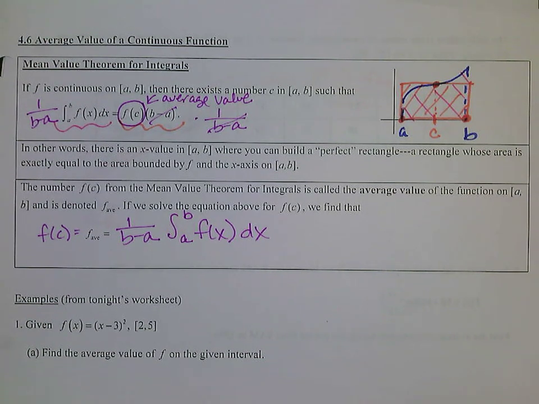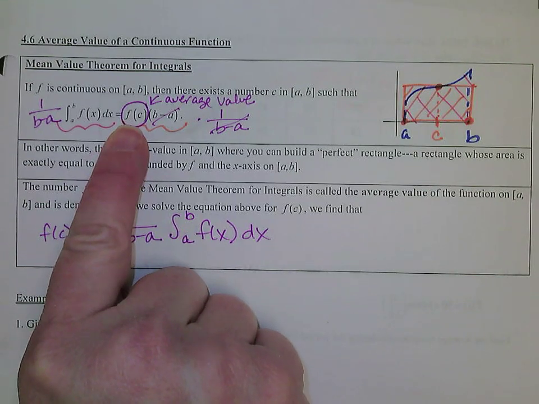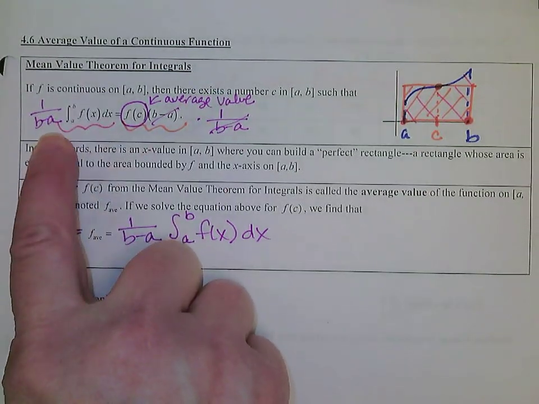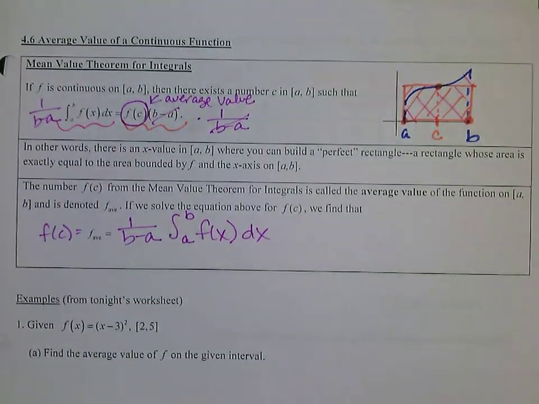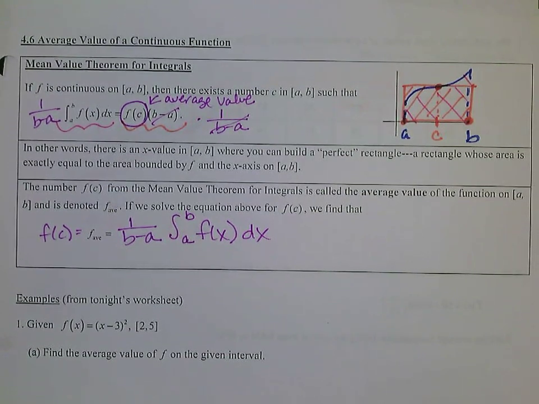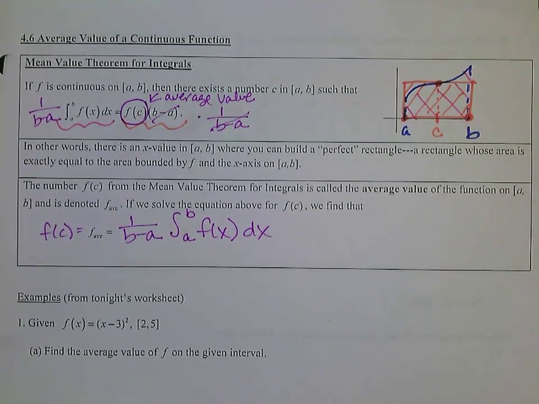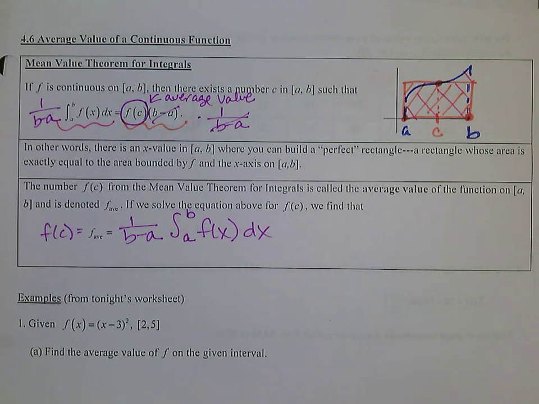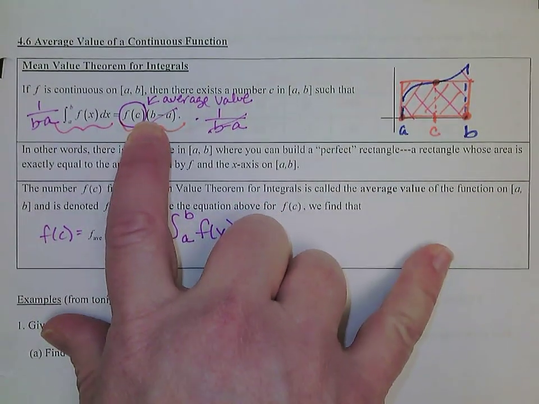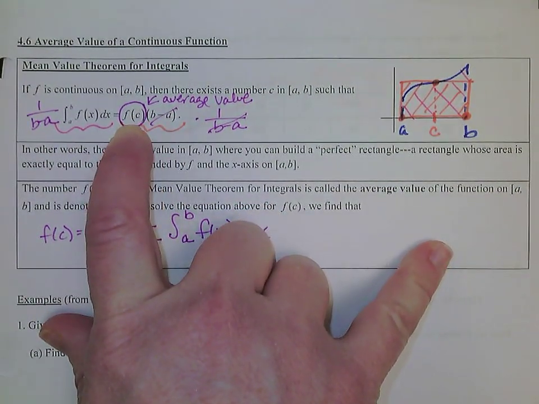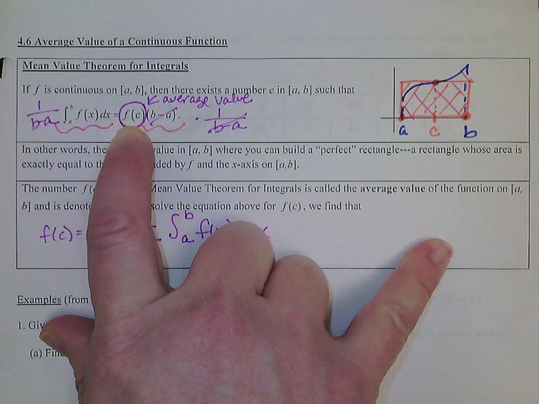Any questions about that formula before we use it? We solved this for f of c. F of c is the average value. So if I multiply both sides by 1 over b minus a, I have f of c, the average value of the function. That was the mean value theorem. That point, f of c, that f of c value is the average value of the function.